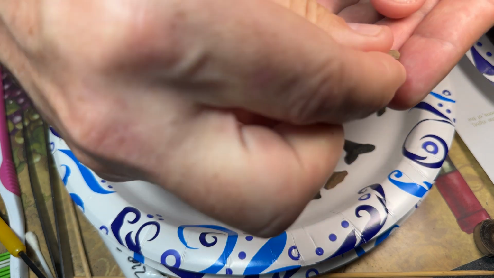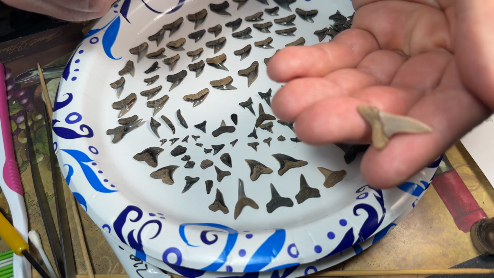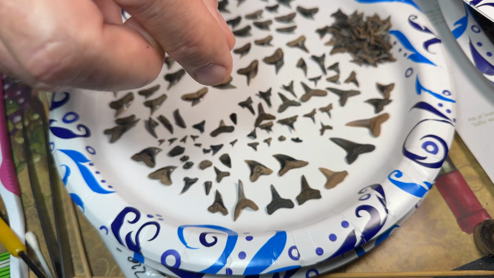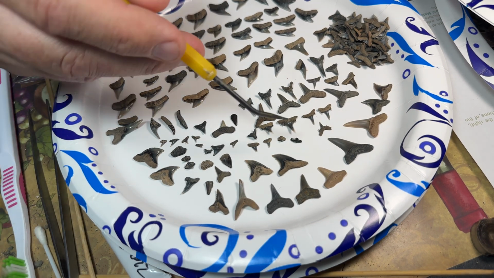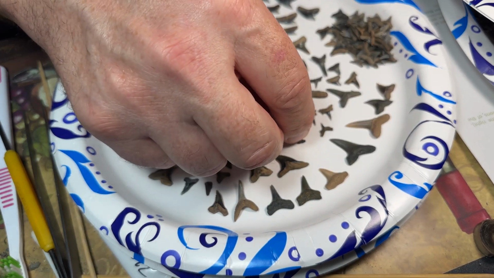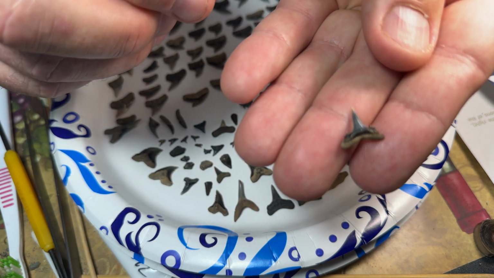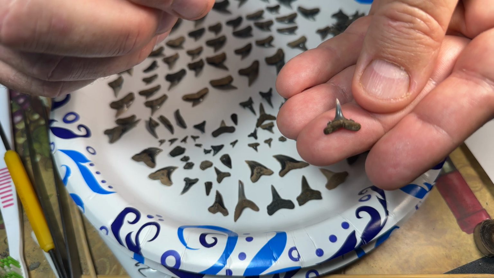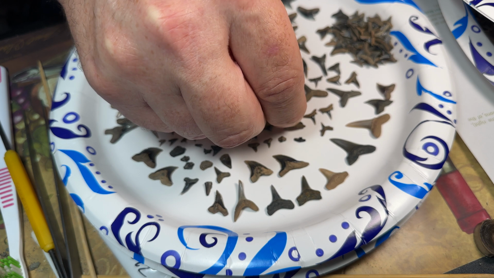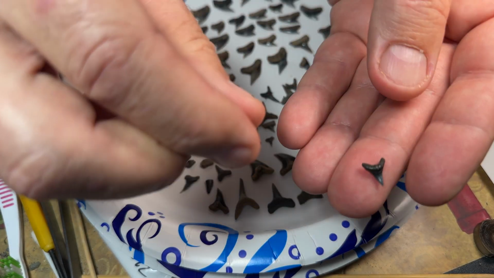I also have a couple of what we used to call makos, now called lesser white shark teeth. And here on the plate in this general area are a variety of sand tigers. Here's a fairly nice example with both of its side cusplets still present. Here's a thresher shark tooth.